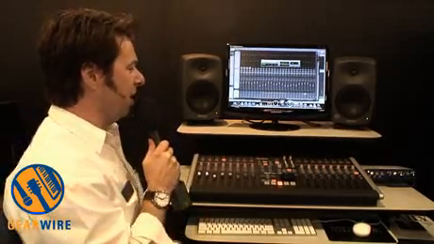To round off the package, Nucleus also comes with the Duality native channel strip and bus compressor to give you the SSL sound, but in the DAW that you work with. So Nucleus is going to be shipping in 2 weeks, starting on November 19th. List price is $5,000, and it's the starting point into the in-the-box world of SSL processing.